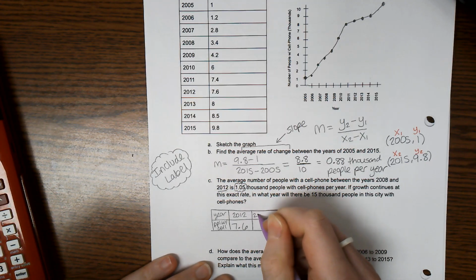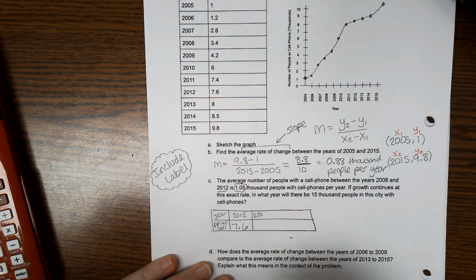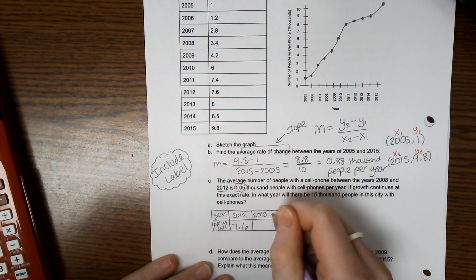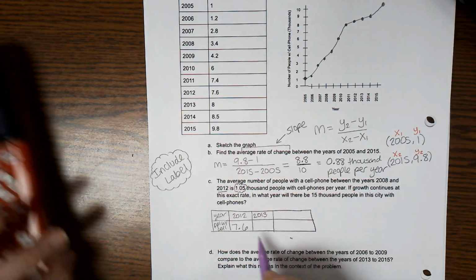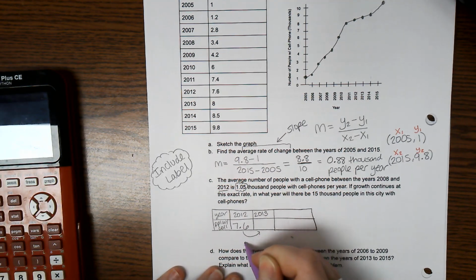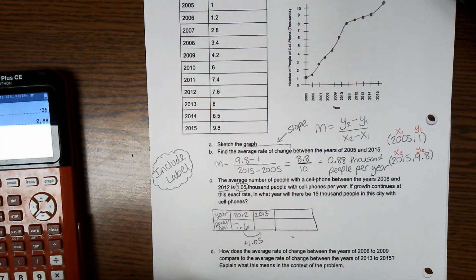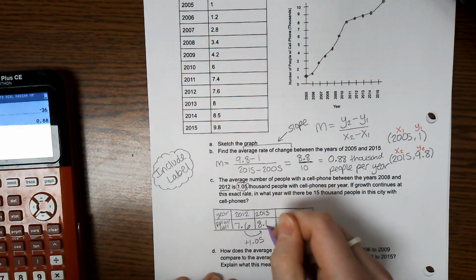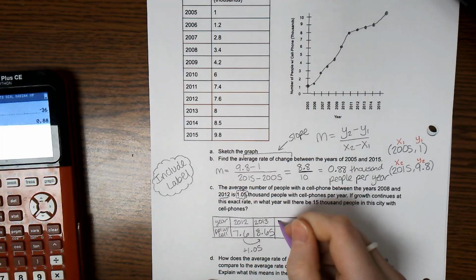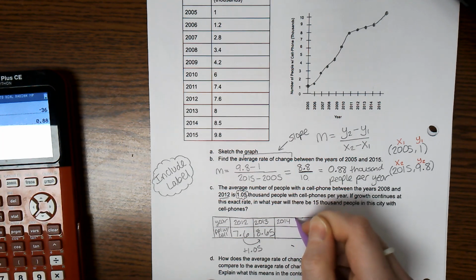So let's go to 2013. If I'm going to add 1.05, 7.6 plus 1.05 is 8.65. Then I have 2014.